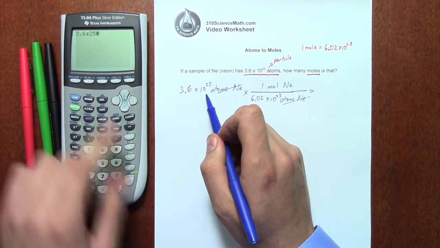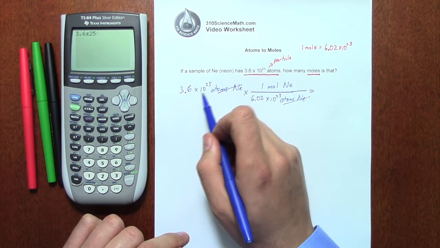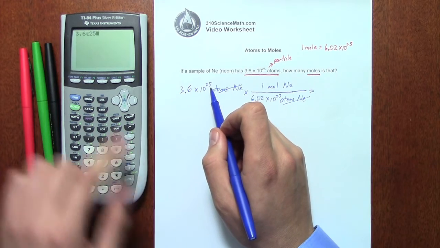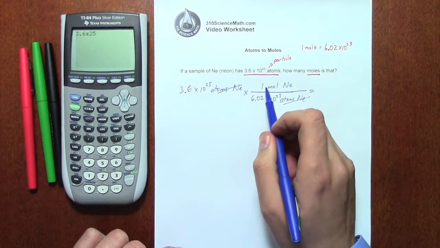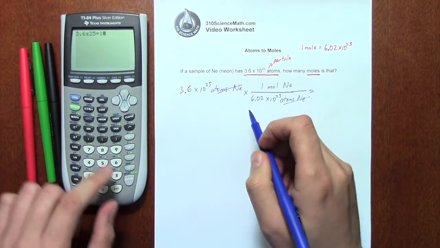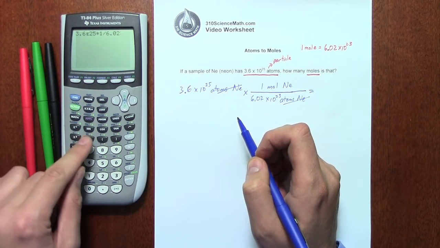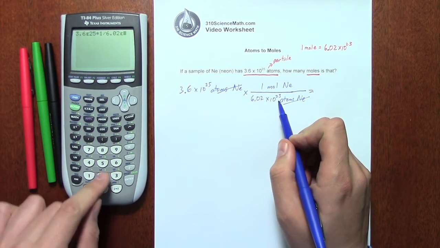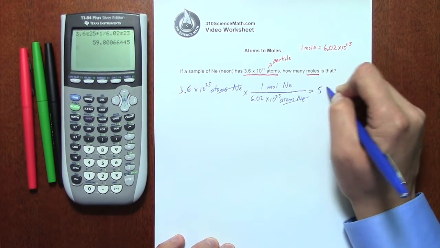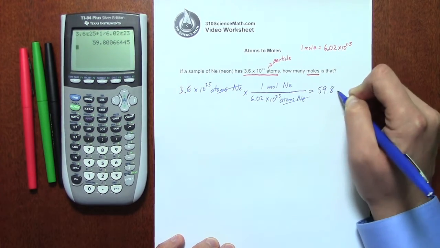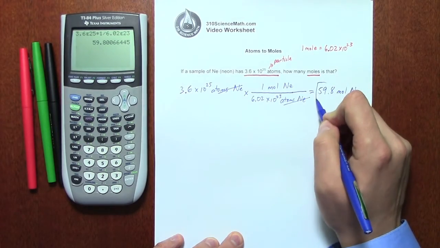So you don't need to write that because the calculator understands that when you write an E, it means times 10. And this 25 is what the 10 has been raised to. So I'm going to take this number times 1, which isn't going to do very much. And then I'm going to divide by 6.02. Again, second function, EE. And I just need to type in 23. Okay, so my final answer becomes 59.8, and that's moles of neon, which I'm abbreviating as MOL.